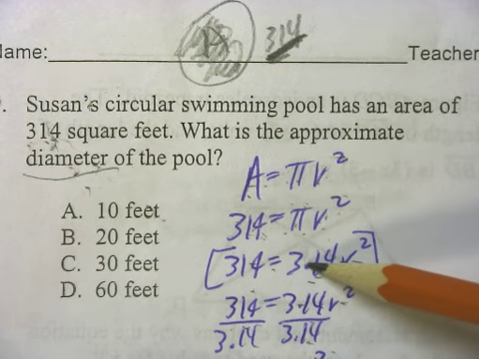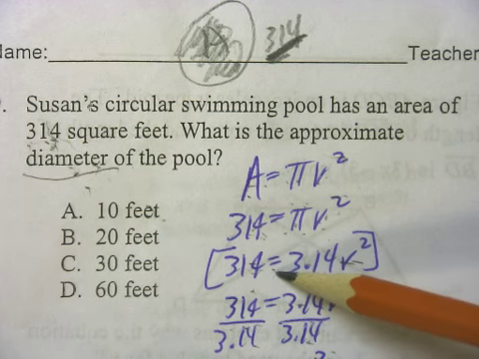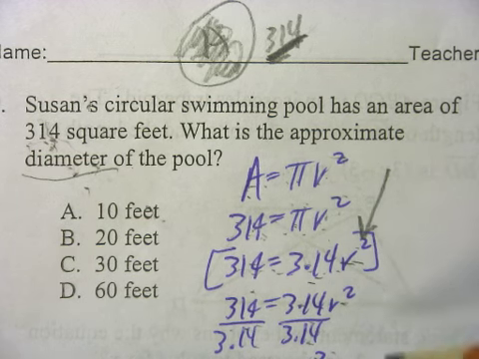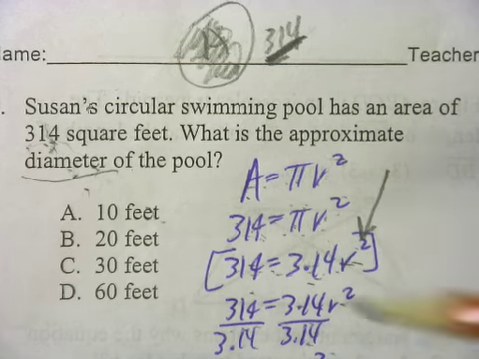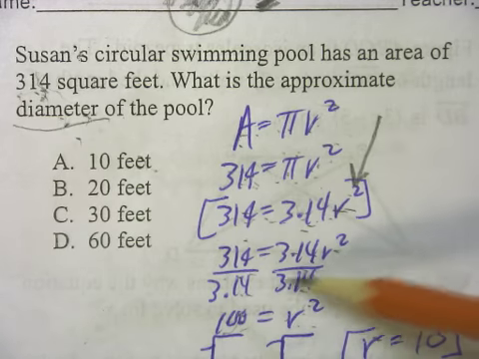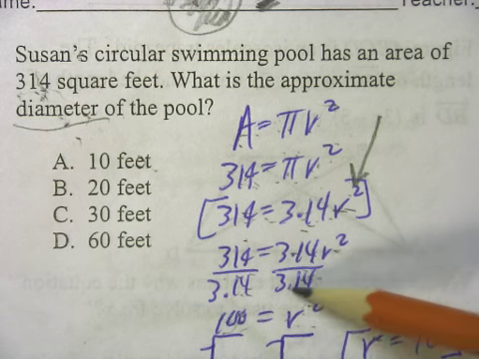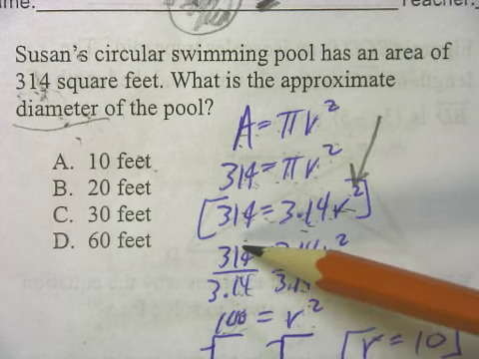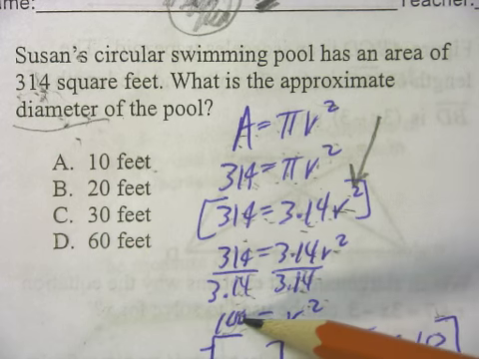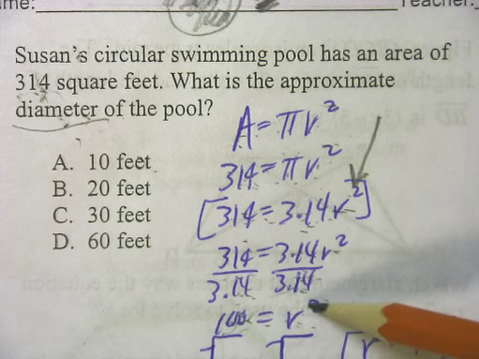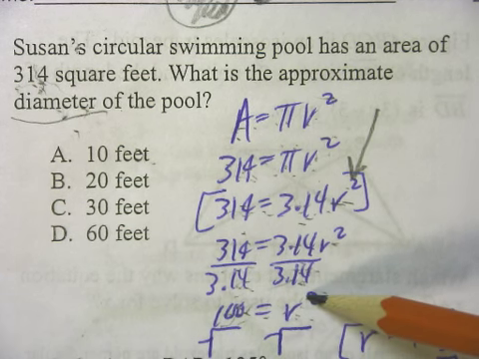You also know what pi is. You know that pi is equal to 3.14. So 314 is equal to pi times the radius squared, and you're trying to solve for the radius. These two are being multiplied together, so all that's left to do is divide both sides by pi, by 3.14. 314 divided by pi is 100. And this divided by itself is 1, so I got 100 is equal to r squared.